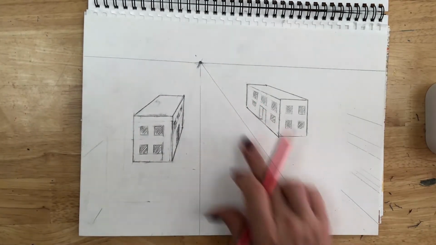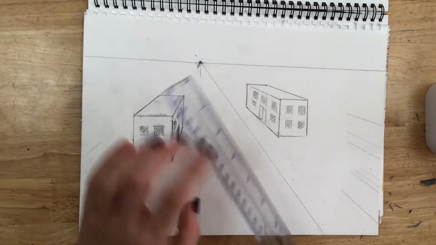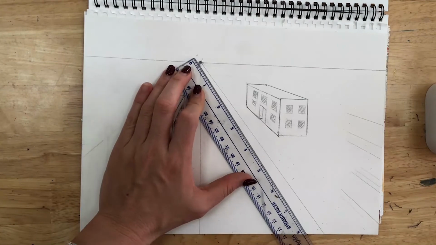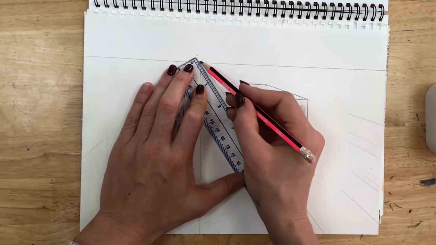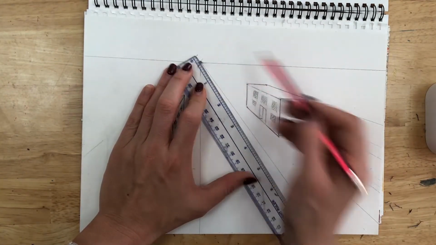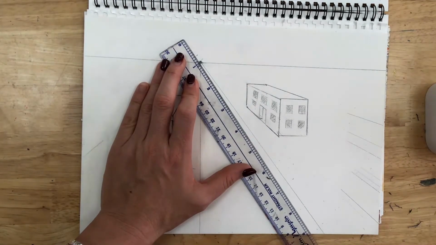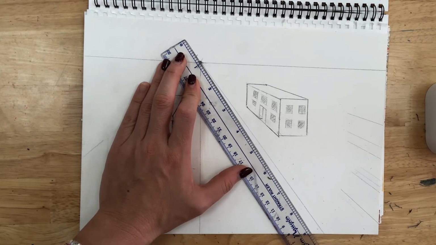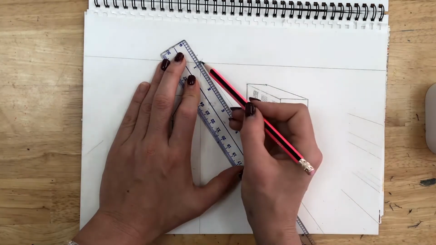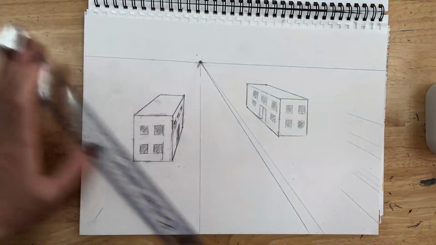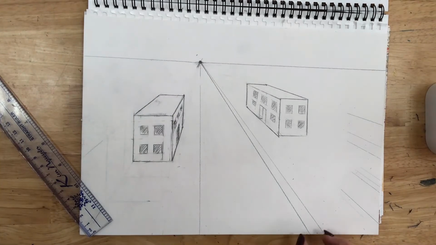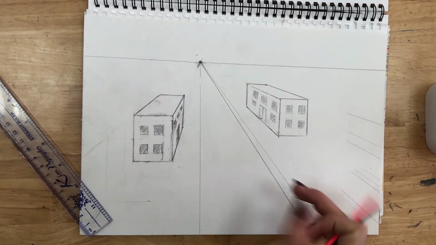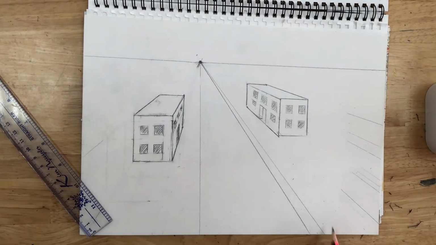So now I'm going to make a bit more detail here. I'm going to add a pavement, a sidewalk, but again using this perspective point. So you can see that the sidewalk is going to get wider and wider as it becomes nearer to me.